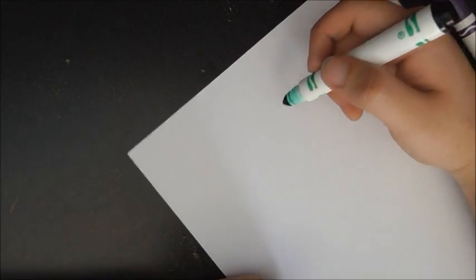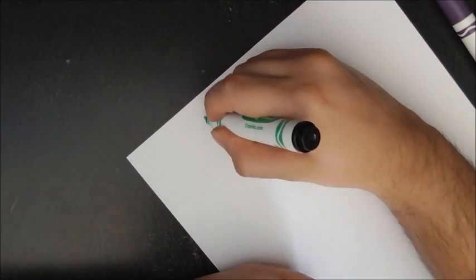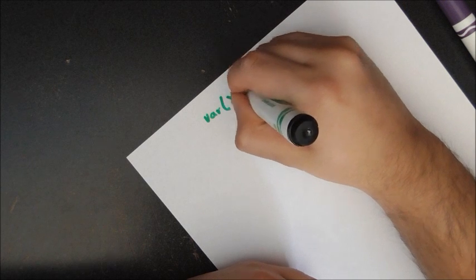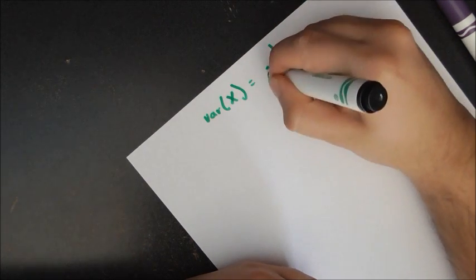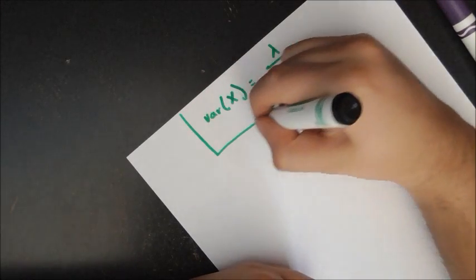So the next thing we want to do is say the variance of the Borel distribution, and the calculation is a little bit involved. It involves queuing theory and waiting times and stuff like that, stuff we haven't talked about yet. We may talk about it in the future, but for now let's just take it as given. So the variance of x is given by lambda over 1 minus lambda cubed. Okay, so here's the variance.